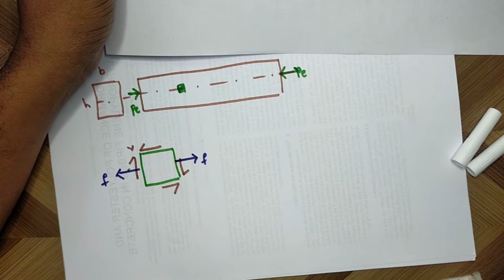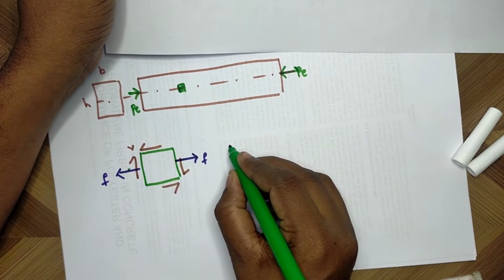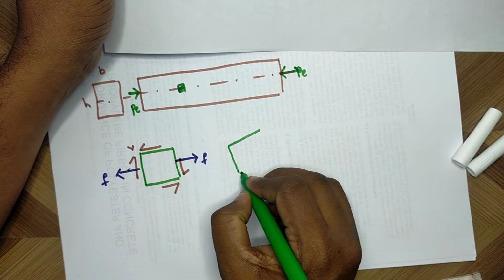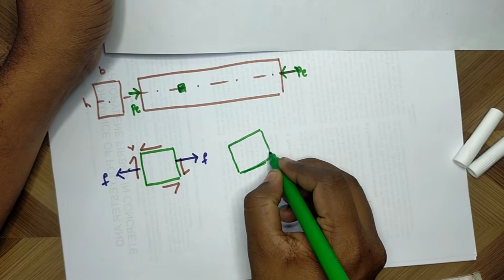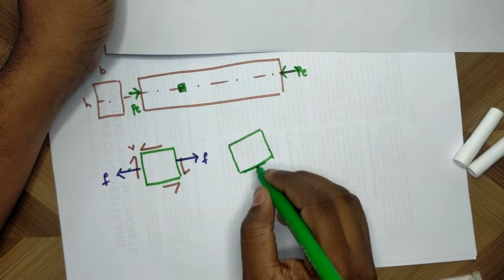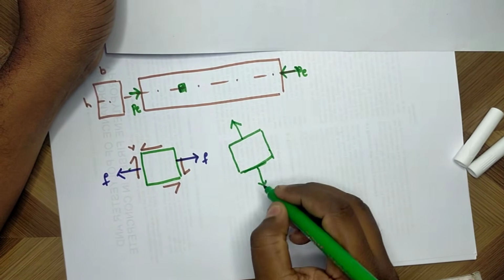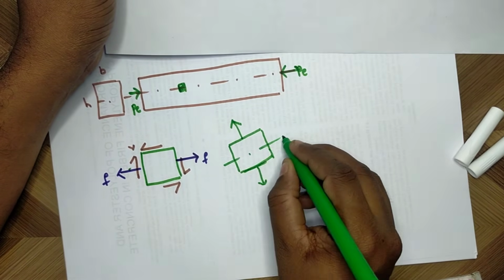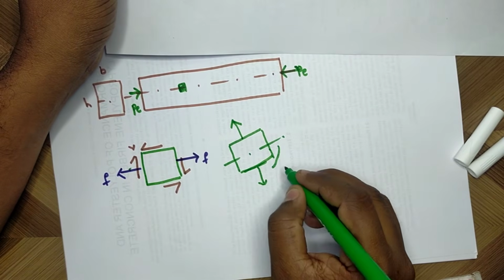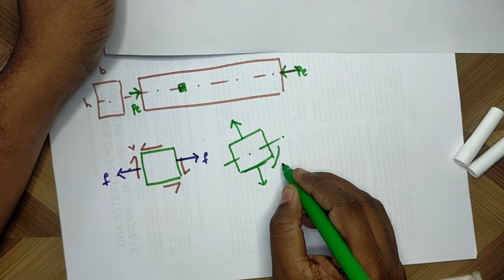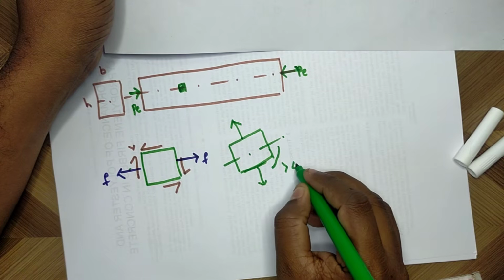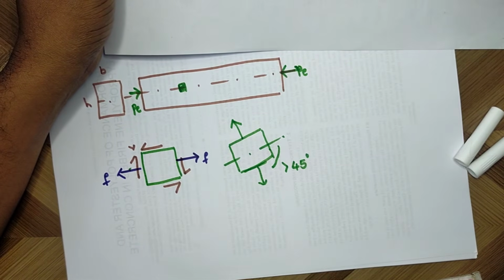Due to this normal force, the principal tensile force, which earlier made an angle of 45 degrees, is now not 45 degrees; it will be greater than 45 degrees.